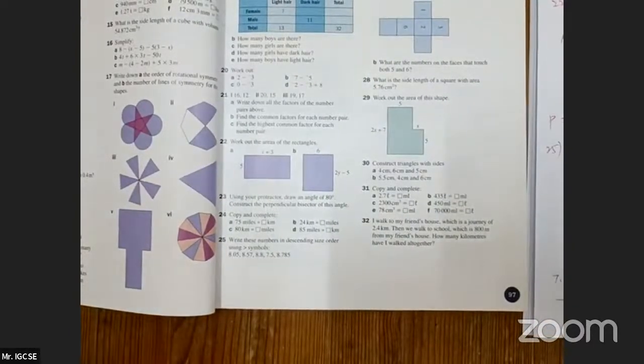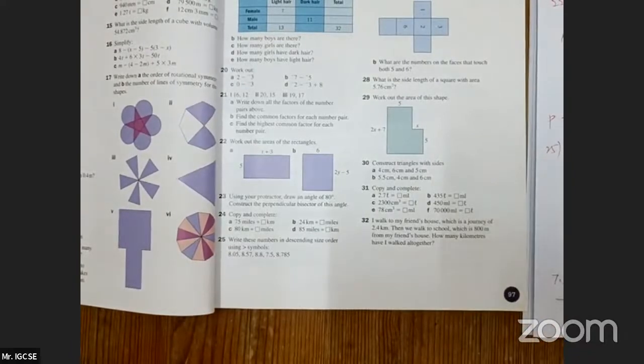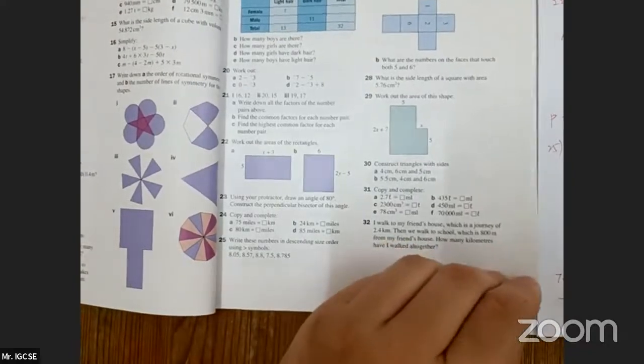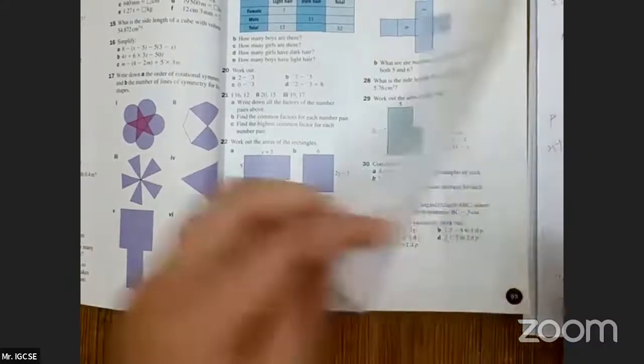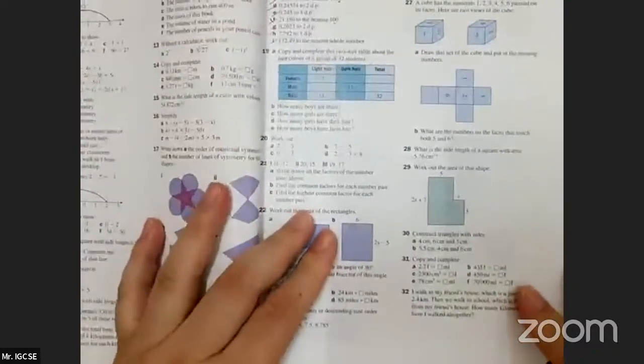Okay, so this is for today's work. I hope that you can try to do this one. And I'll try to upload the answers for this on Facebook, so you may have a look at Facebook. Okay, and remind me of this.